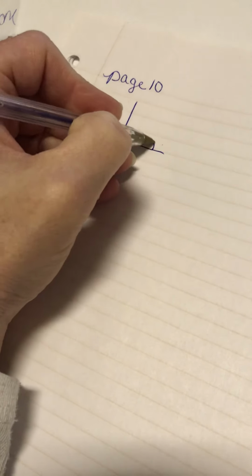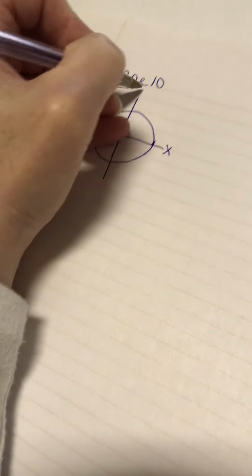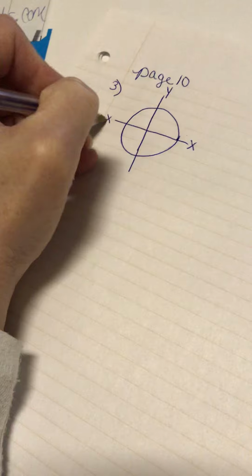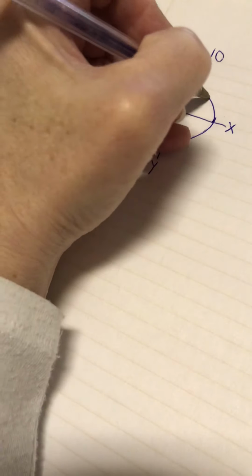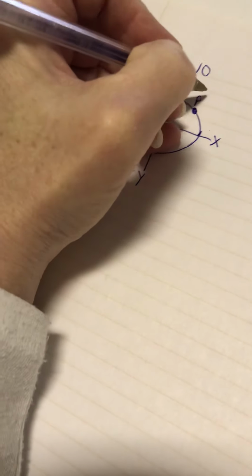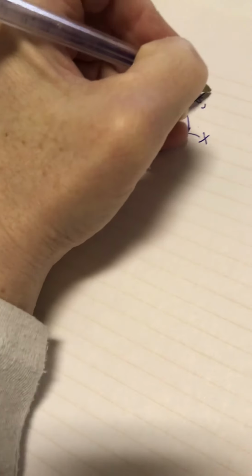It's got to be neat, and unit circles get labeled. So here's X, here's Y, here's negative X, here's negative Y. Now, if this is a unit circle, that means all your radii are 1. However, number 3 is hitting a point P at 3/5 and at 4/5.